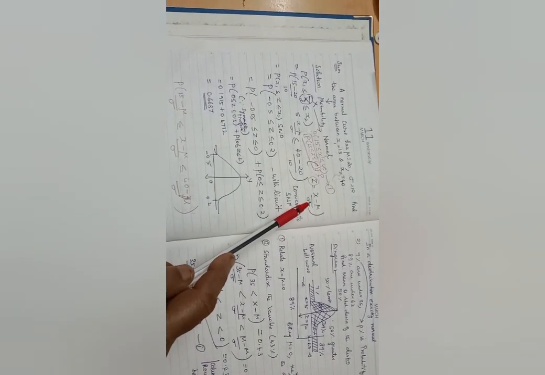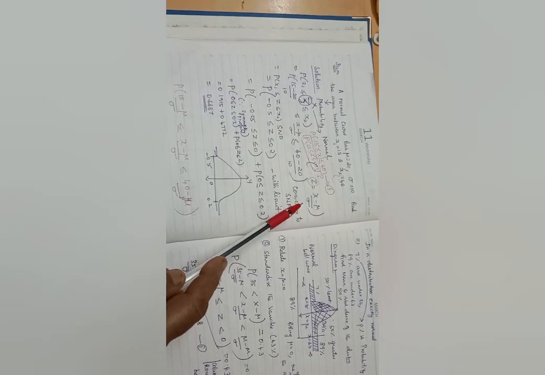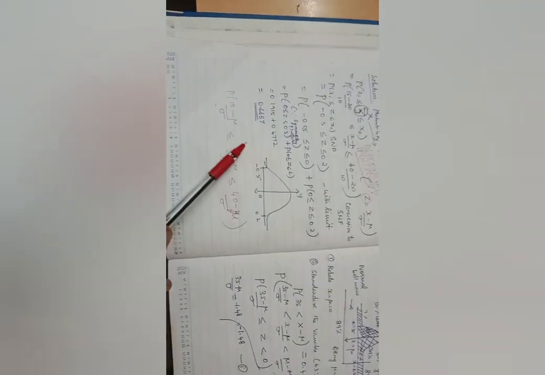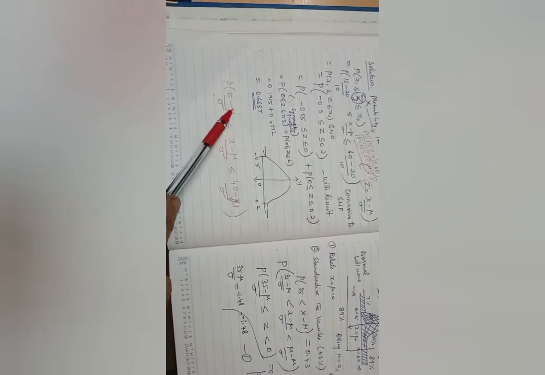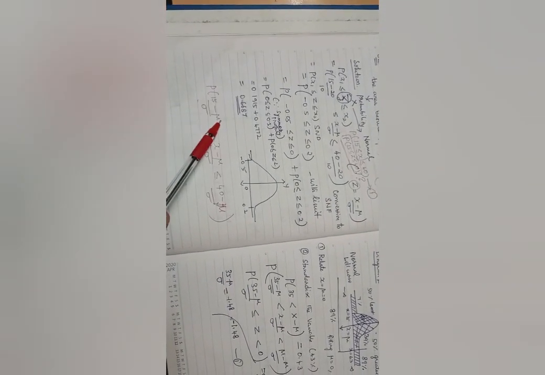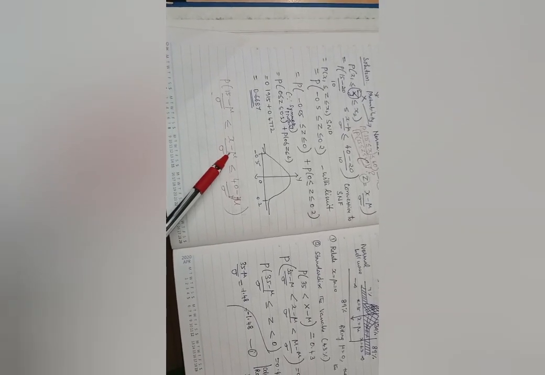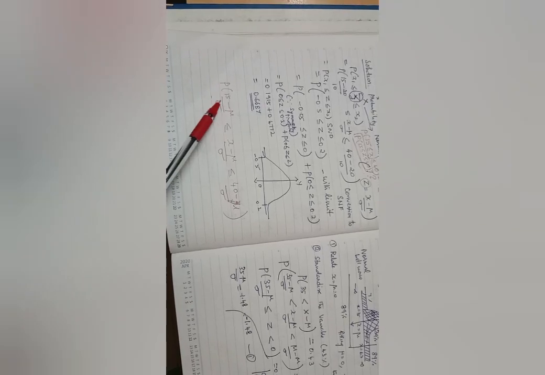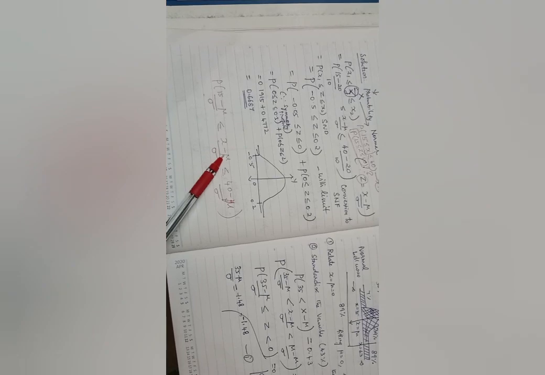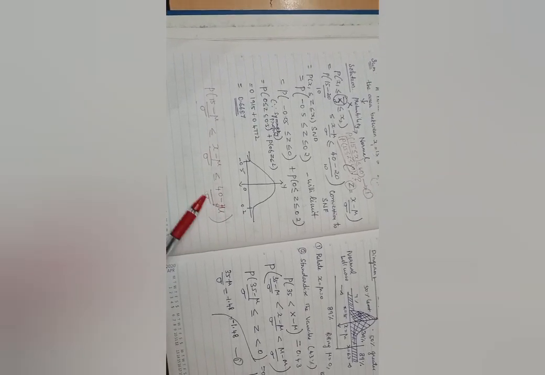So supplying this value, that is subtracting the mean and dividing by the standard deviation sigma, we will get the standardized normal form. So P of (15 minus mu) by sigma less than or equal to (x minus mu) by sigma less than or equal to (40 minus mu) by sigma.